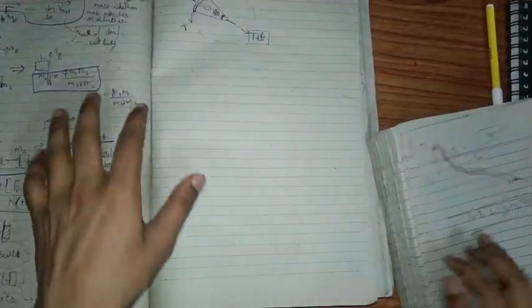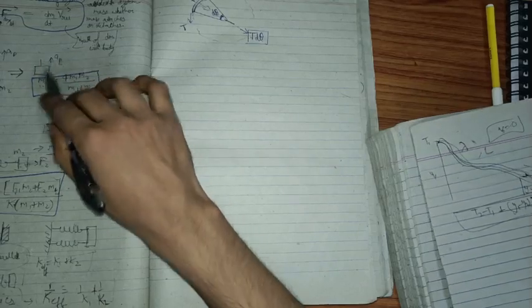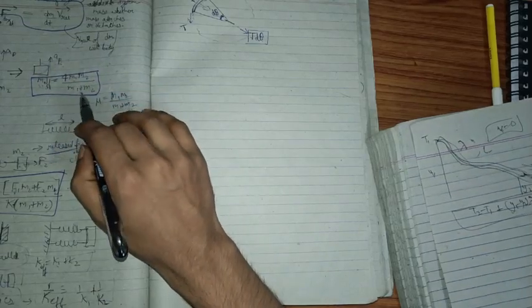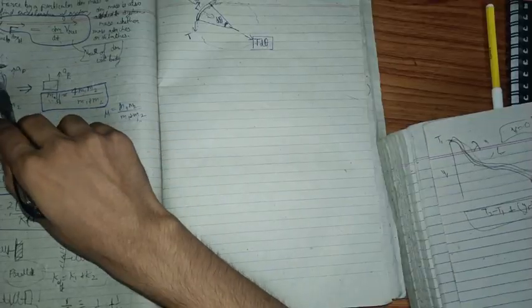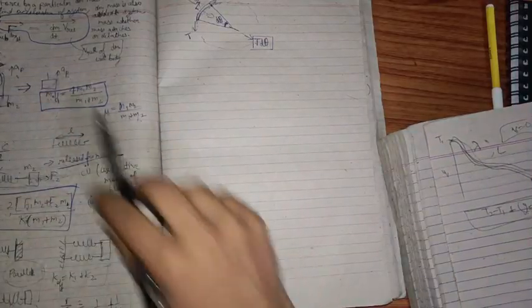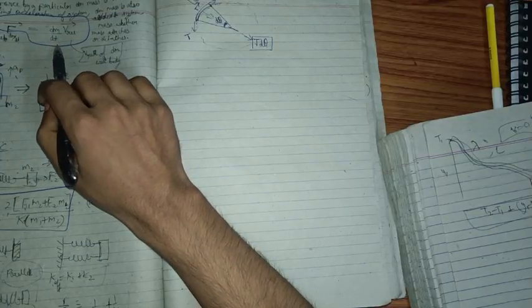And this pulley system can simply be taken as a single body with effective mass 4 m1 m2 divided by m1 plus m2, and the acceleration of this body would simply equal the acceleration of the pulley itself. The force by any moving mass is dm by dt times the relative velocity.